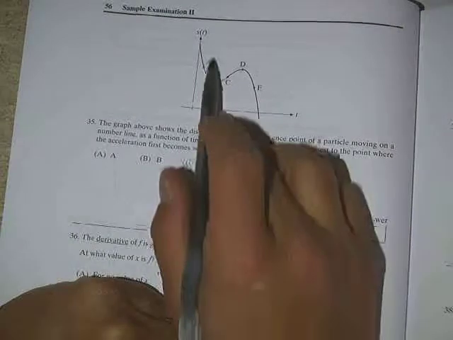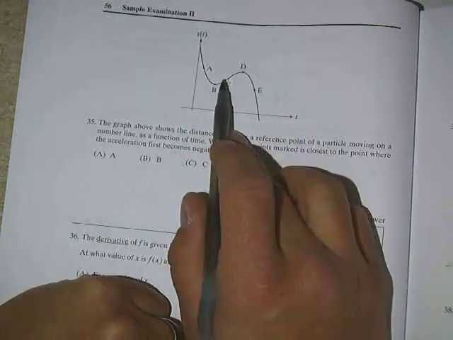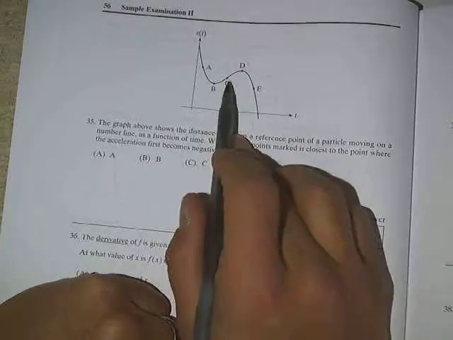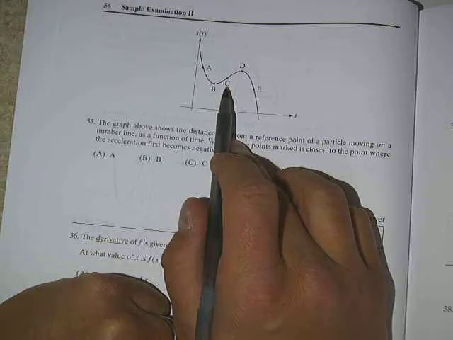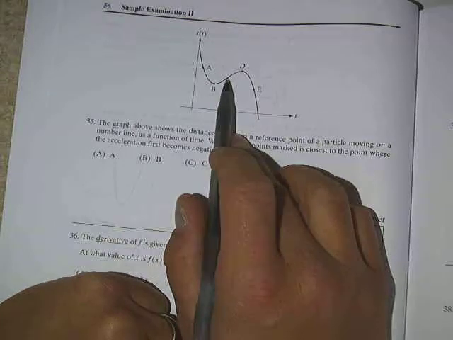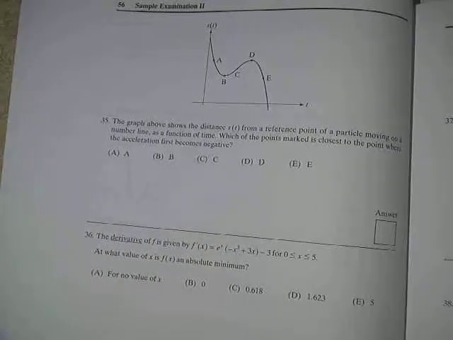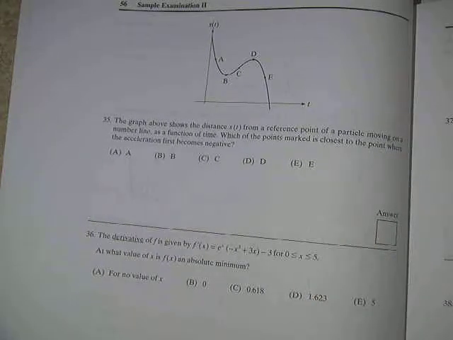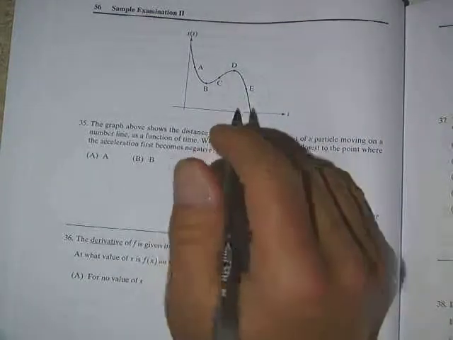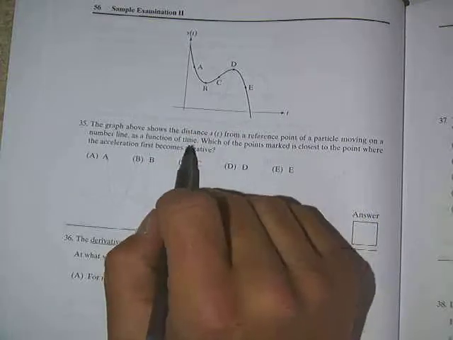So we're given the picture here that says this is the graph that shows the distance from a reference point, particle moving on a number line. Which of the points marked is closest to the point where the acceleration first becomes negative? So remember, this is essentially a position function. True? So if it's a position function, the acceleration would be the second derivative. And so the second derivative here, we're looking at concavity. So what do we got going on here in this first part? This is concave up, and then it goes to concave down. So where does it change? It changes at C, doesn't it? And wouldn't C be where we have the change in concavity out of any of those choices?